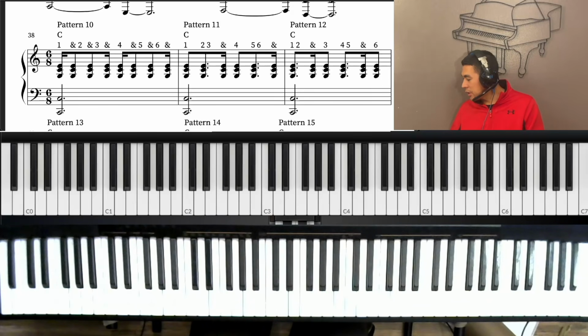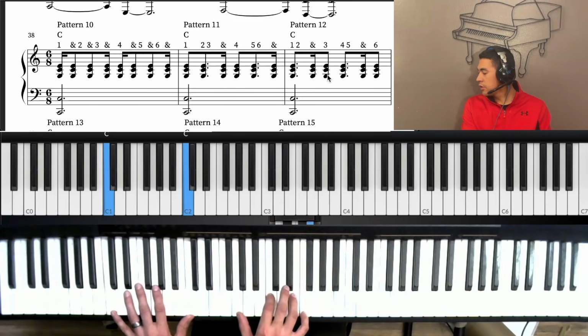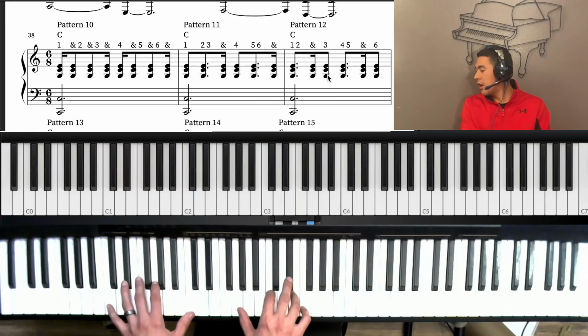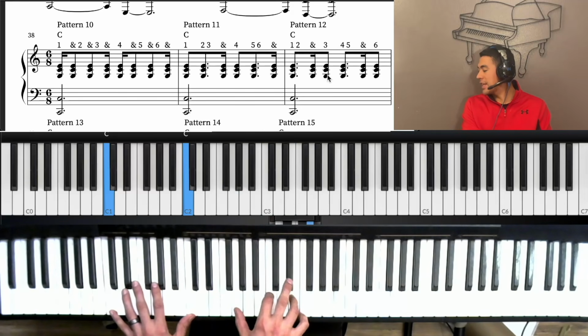So we put the dotted eighth note at the very beginning of the measure, so that means we would hold this first chord for 1.5 beats. 1, and then we'd hold it through the 2, and we'd play the next chord on the and between the 2 and the 3, and then the next chord comes in on the 3. So it's 1, 2, and 3. 1, 2, and 3, 4, 5, and 6.